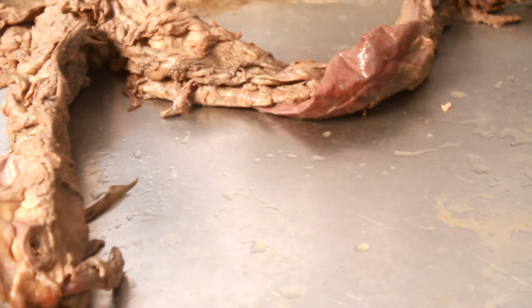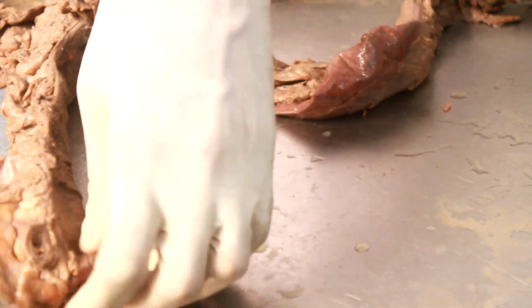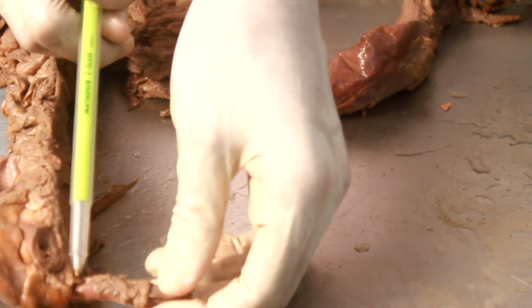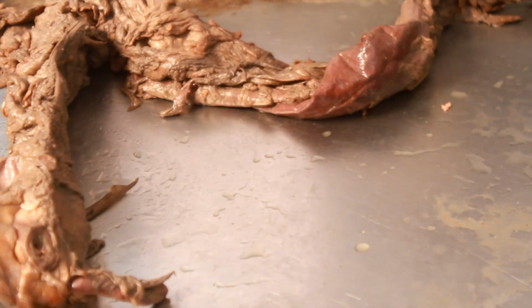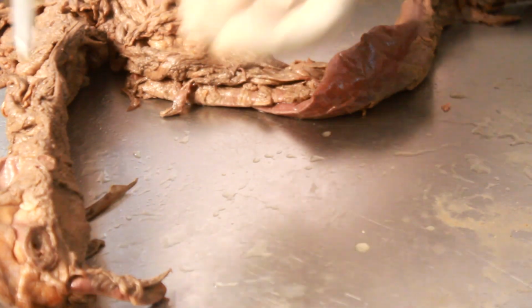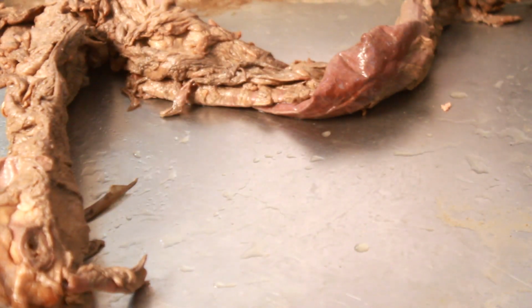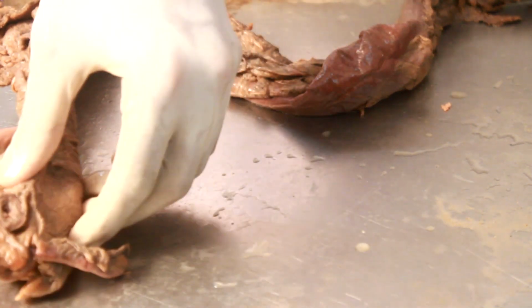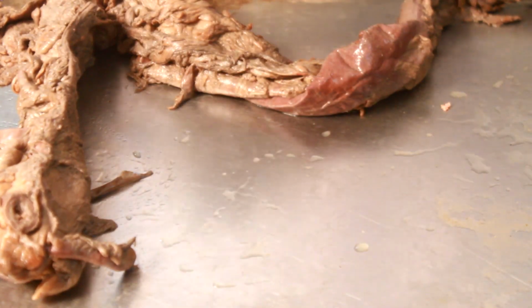And the appendix is very important for examination. The appendix has root, body and tip. The appendix is clinically very important, and the types of appendix are also important.